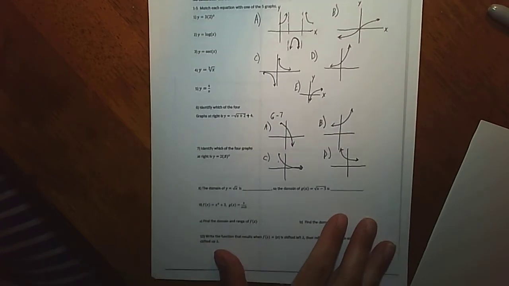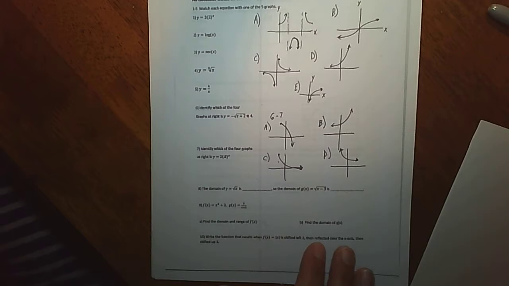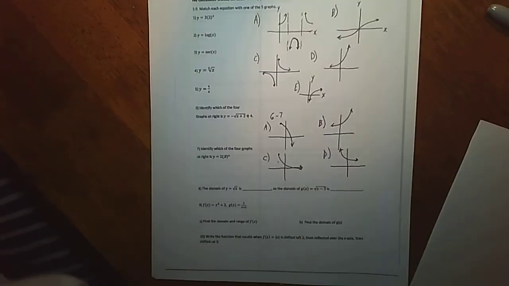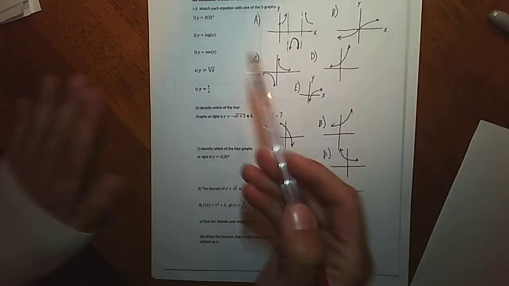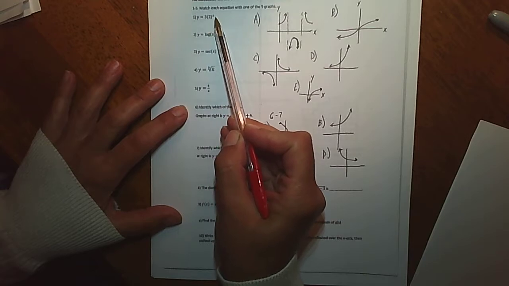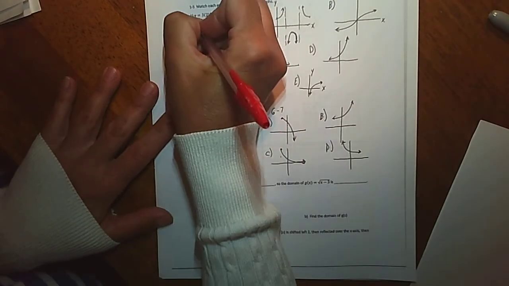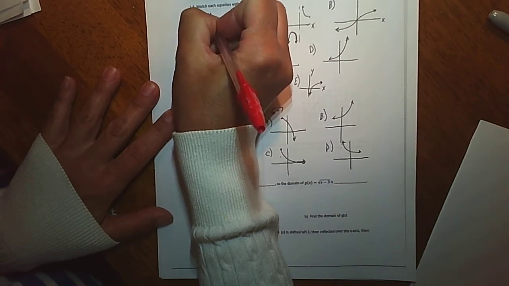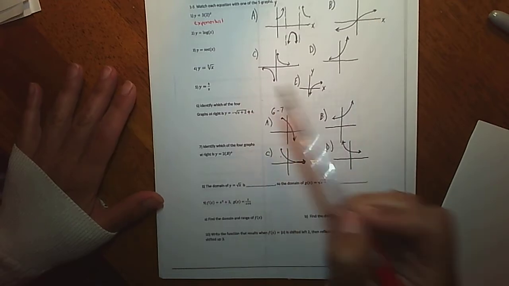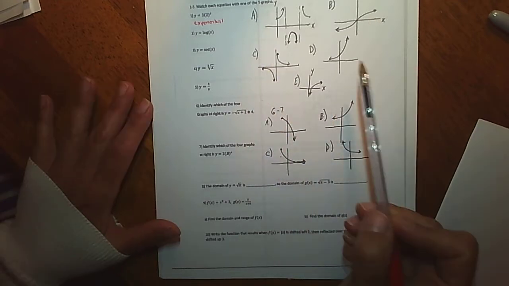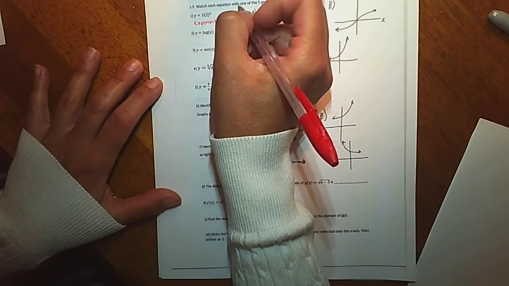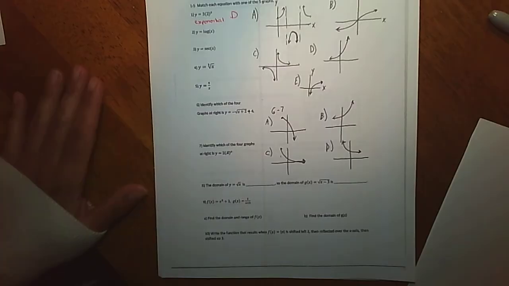So we're going to start off with 1 through 7, where basically the first part is match each equation with one of the 5 graphs. All right, so the very first one we see here, the equation is y equals 3, 2 to the x. Now that means it's an exponential function, so we need to find an exponential graph. So that's something that shoots up in the air or comes down. And I'm hoping you guys are noticing that's what's happening in D here. So number 1 should have been choice D.